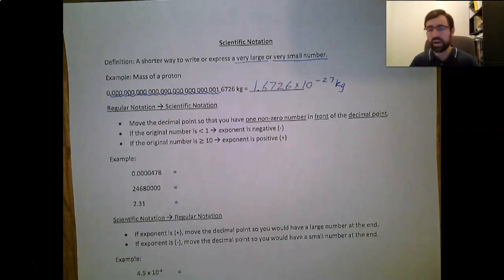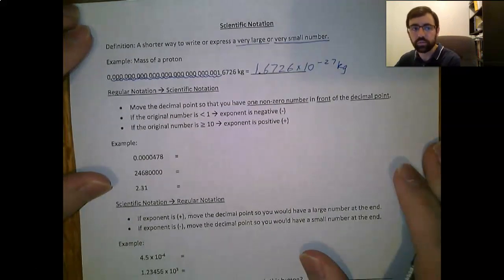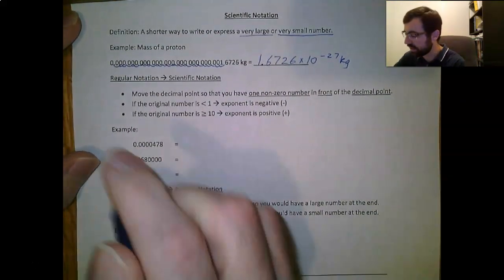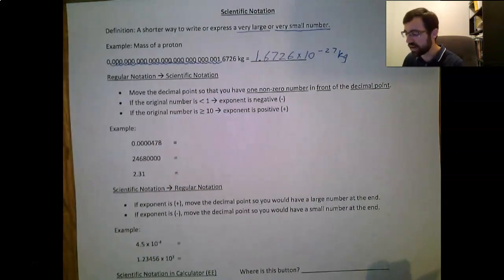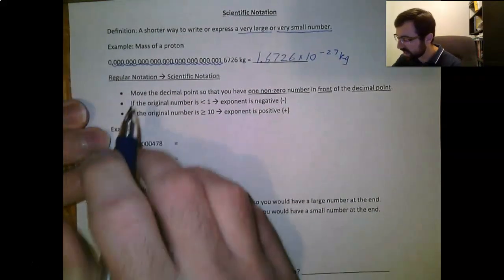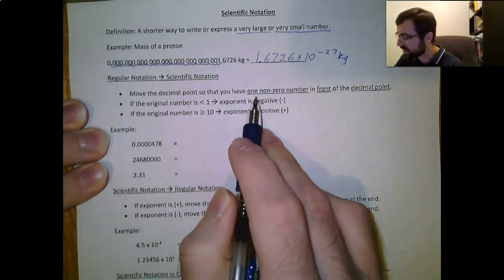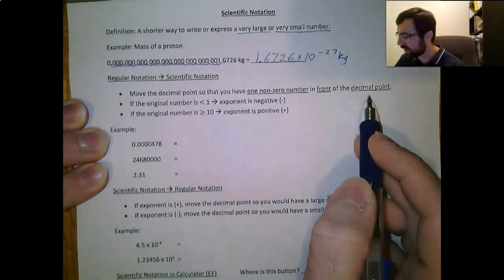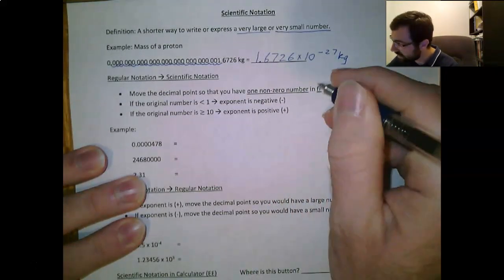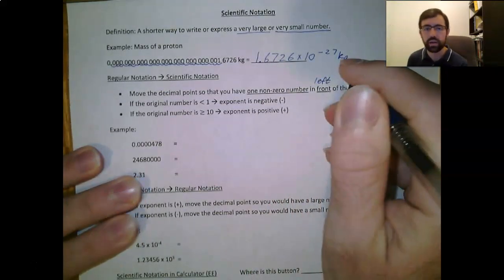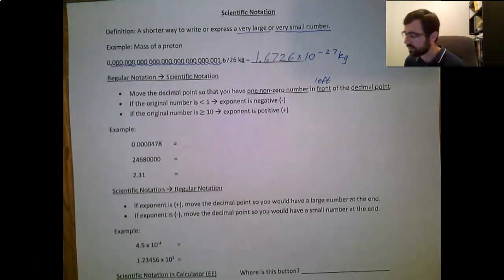Now, if you didn't quite follow how I did that just now, that's okay. The point of this was to give you an example, but now we're going to talk about how to write scientific notation. If we want to turn regular notation, which is a normally written number, into scientific notation, these are the directions we're going to follow. Move the decimal point so that you have one non-zero number in front of the decimal point. In front means to the left. So there's only one number on the left of the decimal point that is not a zero.